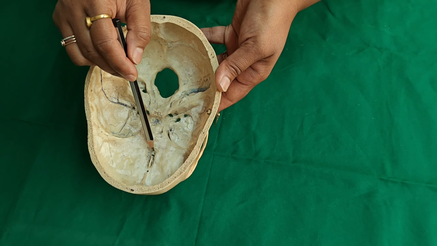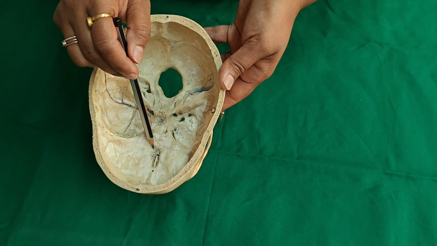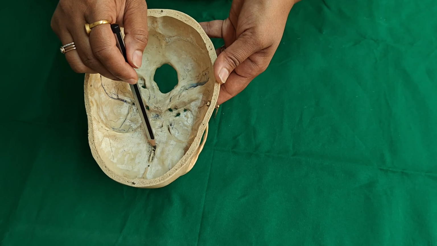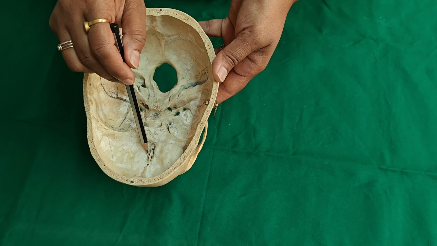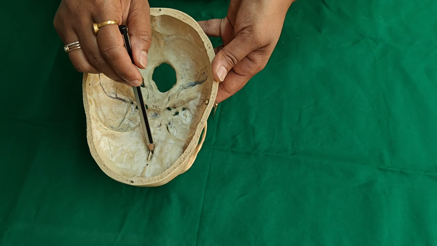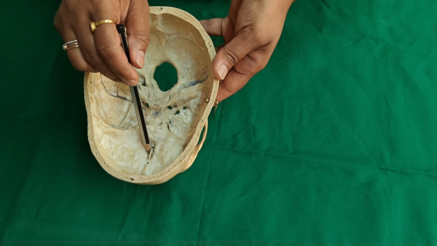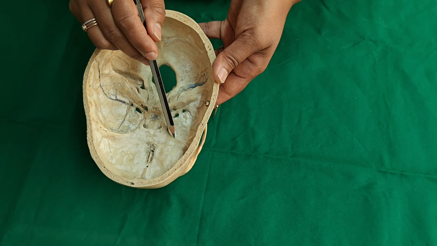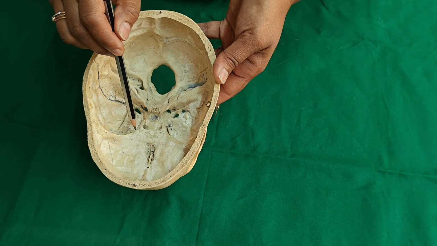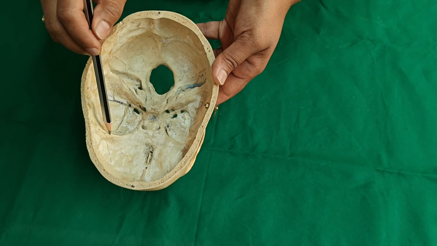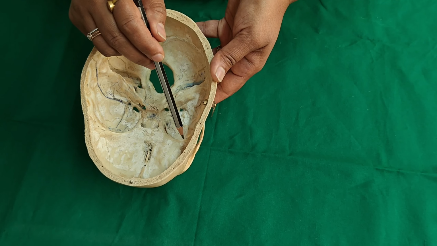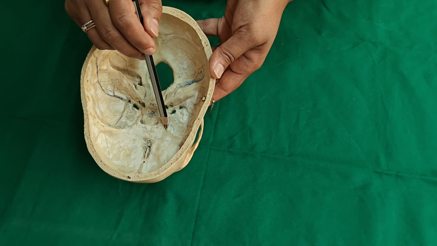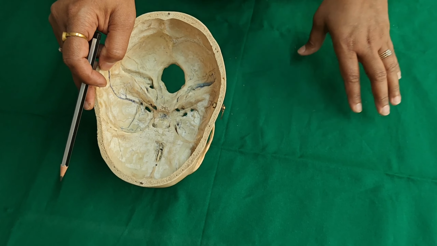Now, what structures pass through this cribriform plate? It is called cribriform because there are small sieve-like openings in this plate. This is also part of the ethmoid, and the rootlets of the olfactory nerve pass through it into the roof of the nose. The posterior margin of the lesser wing of the sphenoid gives attachment to, or here the sinus is present, one of the dural venous sinuses. This is called the sphenoidal dural venous sinus.